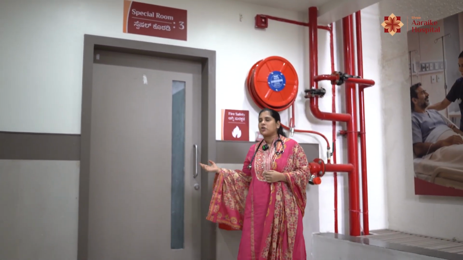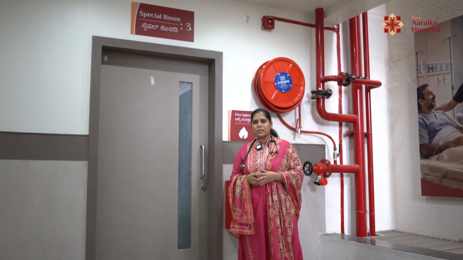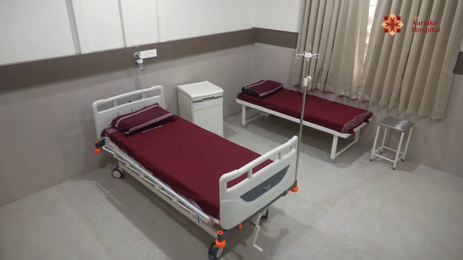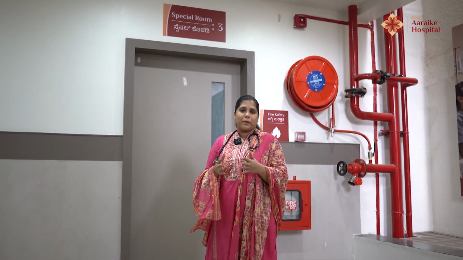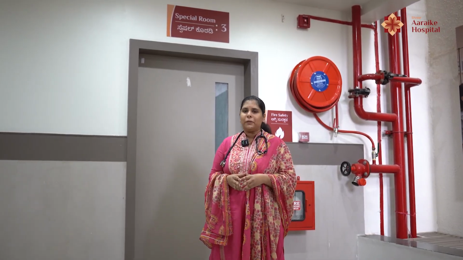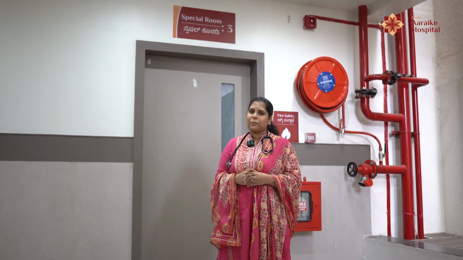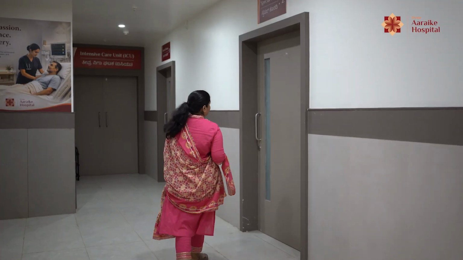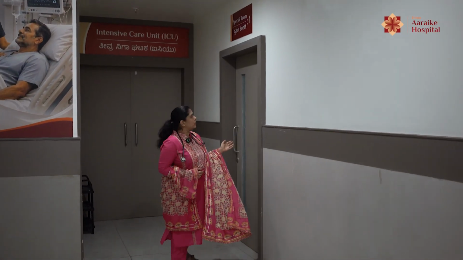We have 3 special rooms in this floor. So the purpose of having special room is a lot of patients do want some privacy. So they want a single occupancy with a single attender. This room is spacious enough for you to feel comfortable. And we have all the facilities, medical related, available at the special rooms. We have 3 special rooms in this floor. So this is special room number 3. And this is special room number 2, and here we have special room number 1.